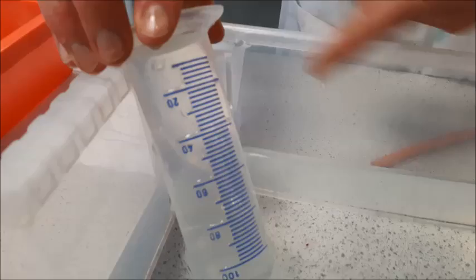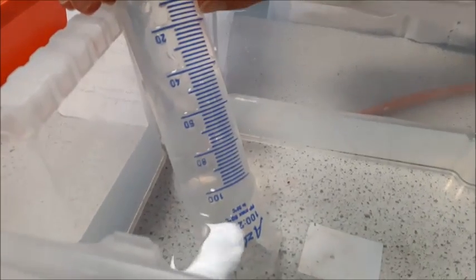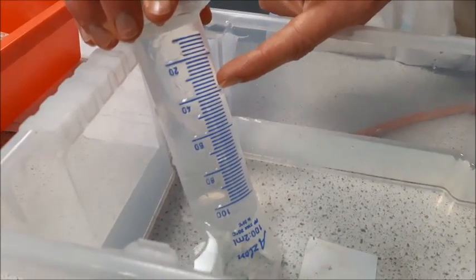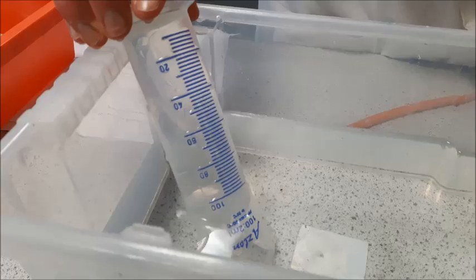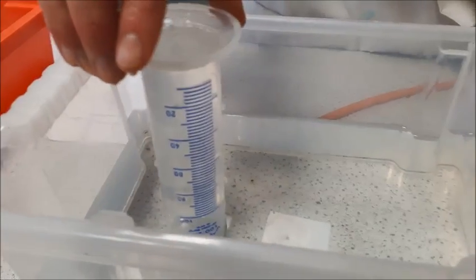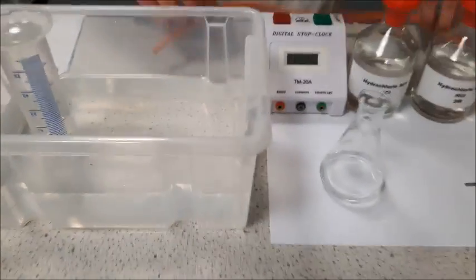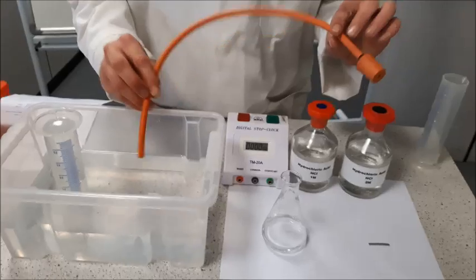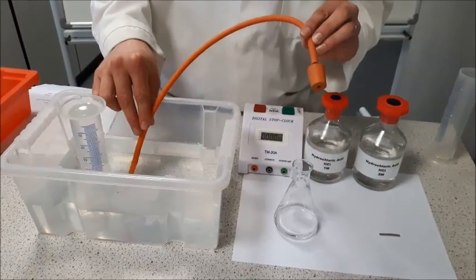And as the hydrogen gas is produced from the reaction, we'll start to see the water being forced out, and we'll be able to measure the volume of gas we've produced. So I'm going to stand that upside down for a moment. We're going to be using a delivery tube to collect the gas and put it into that measuring cylinder.